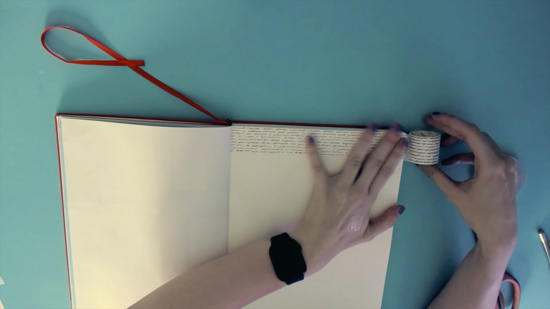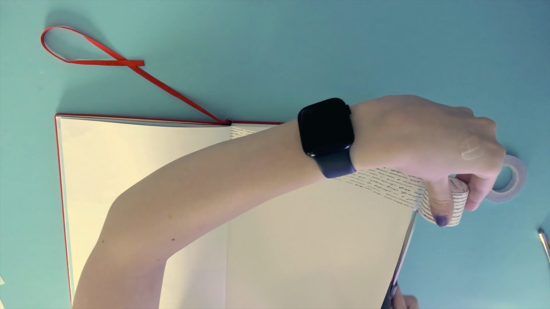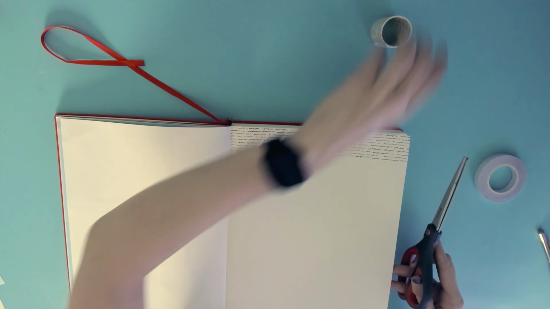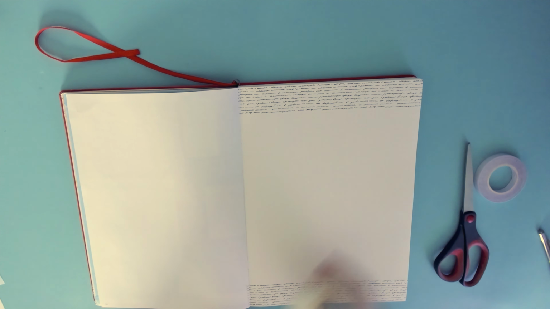A question you may be asking me right now is, do I need monthly pages if I'm not doing a bullet journal? And the answer is no, you do not need monthly pages even if you were doing a bullet journal. You may not even want monthly pages depending on the type of journal you're using.